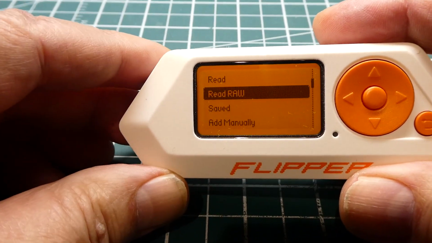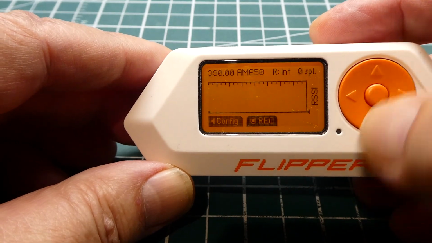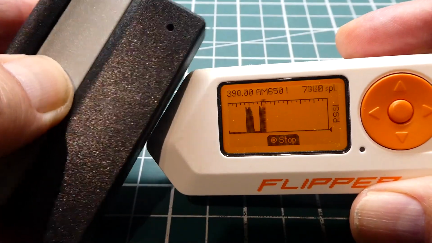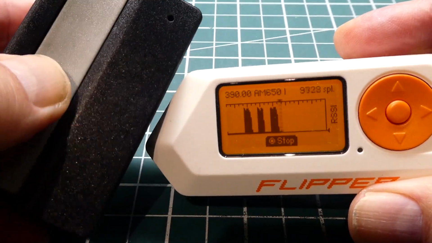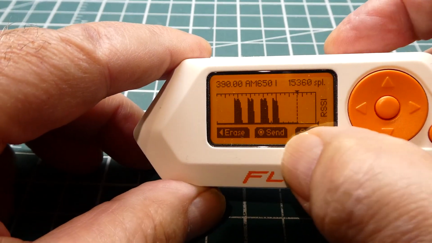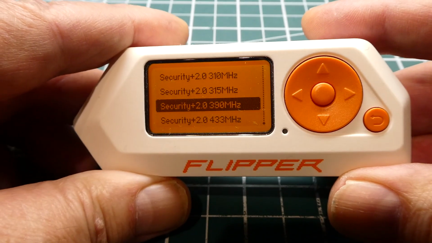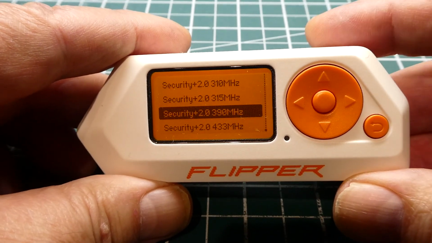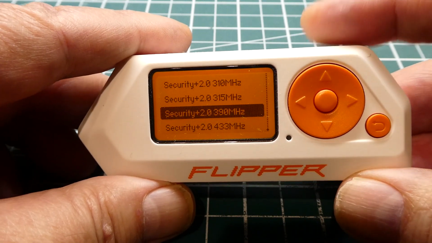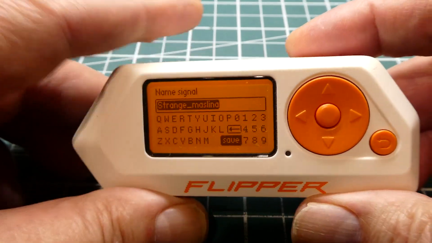Now I could also read my garage door opener. So if we go into read raw and I hit record, so there it is. Every time I press it, it's reading the data bursts. So now I could stop it. Now I could save it, or I could actually send that data. So this will actually transmit that data. Now I could also pair my Flipper to my garage door opener. If I press the pair button on the back of my garage door opener, I could use this to pair it, and then this would become my garage door opener.